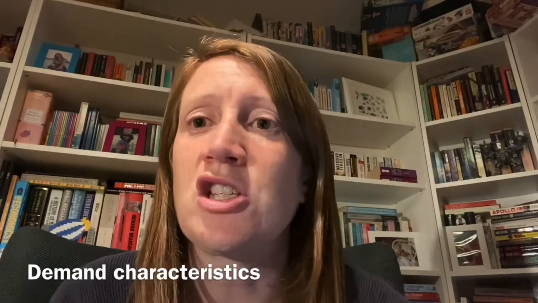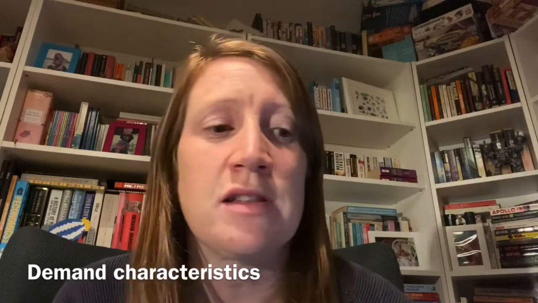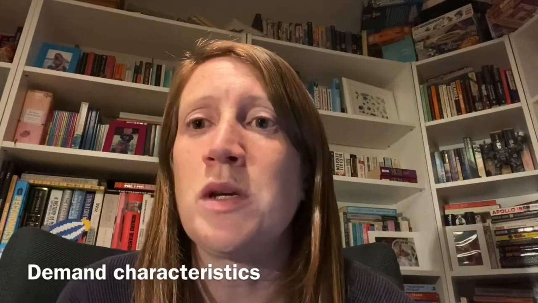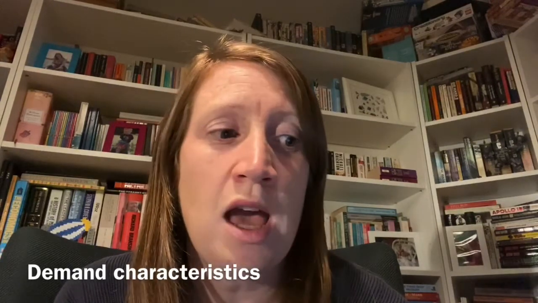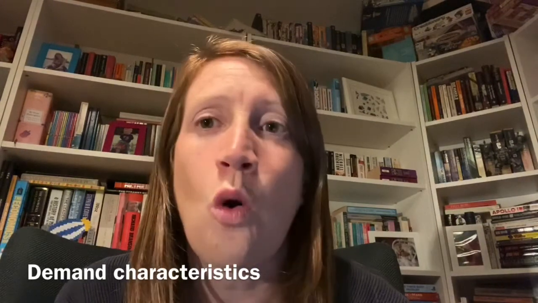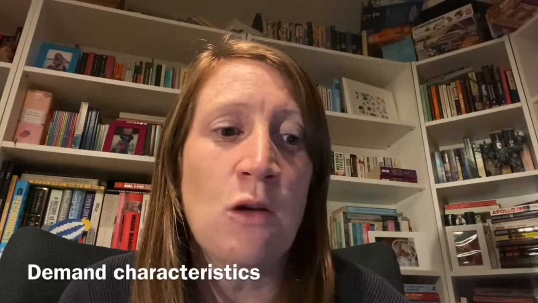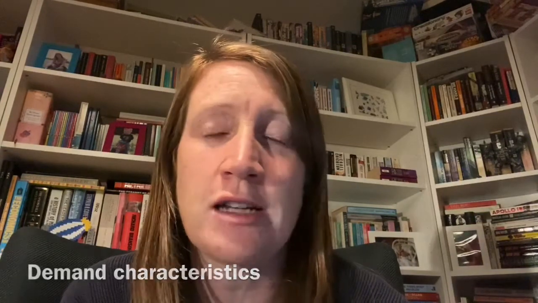So a formal definition is, demand characteristics: a cue, that's C-U-E, cue, that makes participants unconsciously aware of the aims of the study or helps participants work out what the researcher expects to find. So I'll read that again. Demand characteristics. A cue, C-U-E, that makes participants unconsciously aware of the aims of the study or helps participants work out what the researcher expects to find.